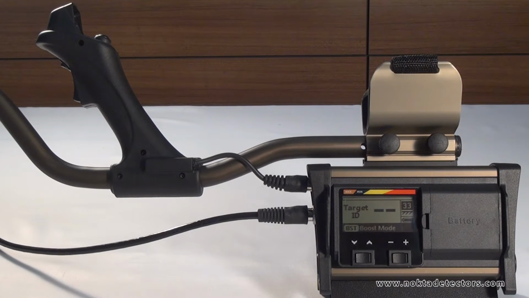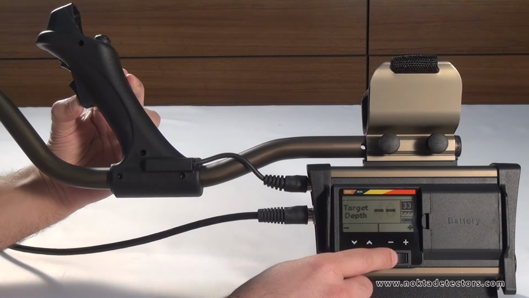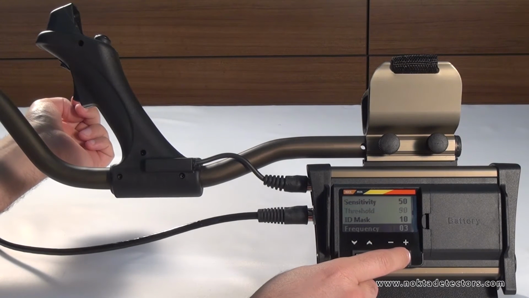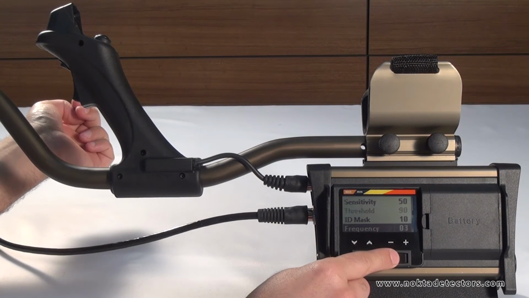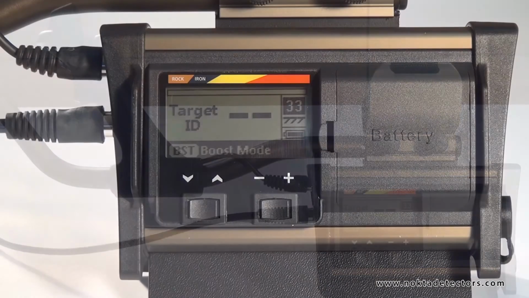To activate it, while holding the pinpoint button down, press either the up-down or the plus-minus switch. Then you can select the frequency option in the menu and change it. Frequency shifting may affect the performance of the device. Therefore, it is recommended that you do not change the frequency unless necessary and keep it at the factory default.